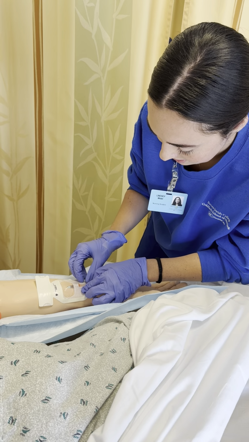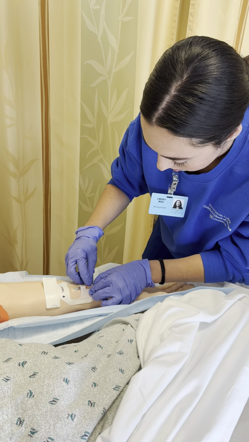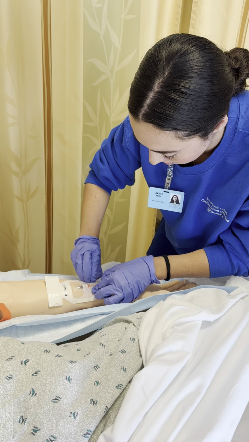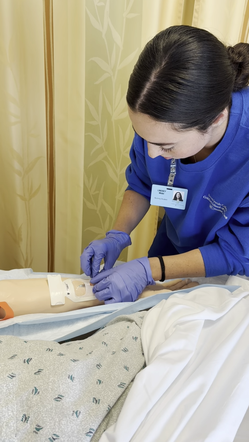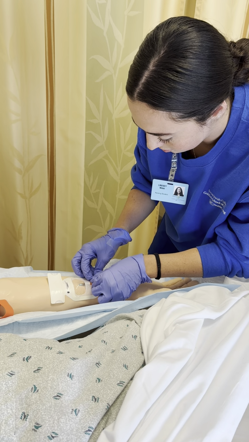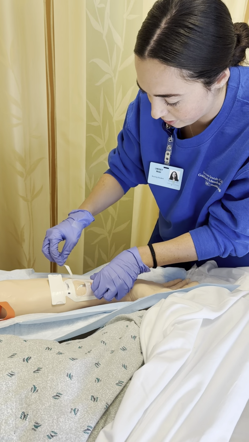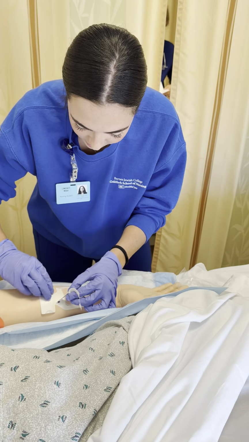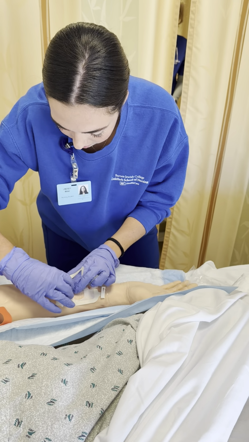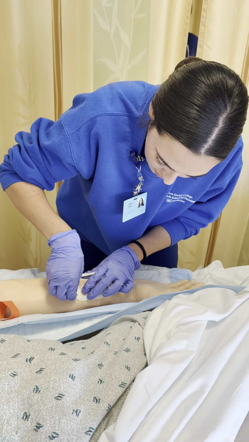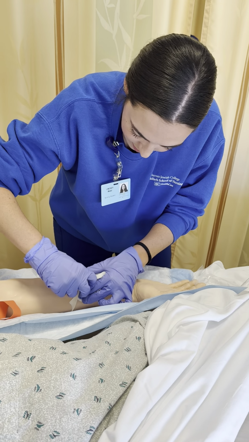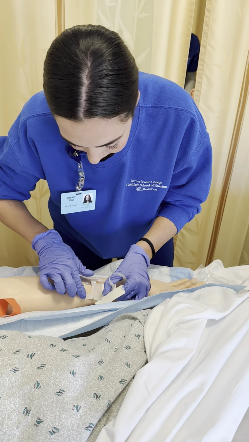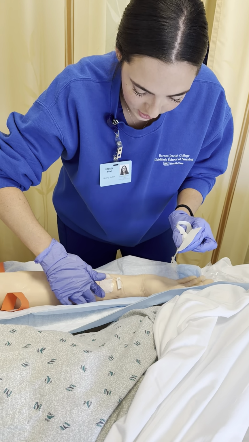And then we're gonna peel this tape up here off. Okay, I'm gonna make sure to seal it down around the edges. Okay, there we go. Looks good.